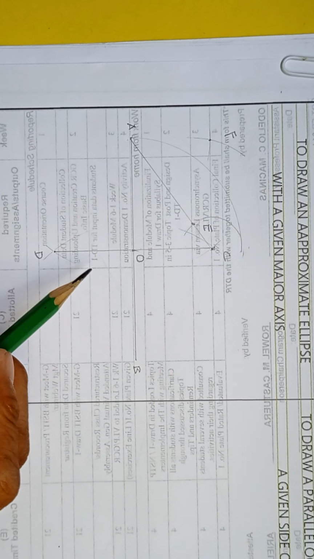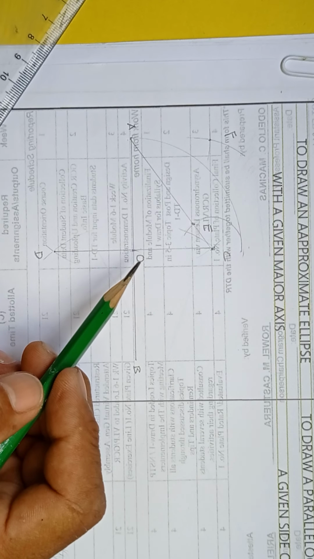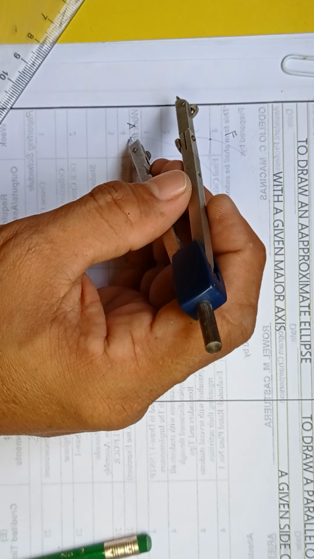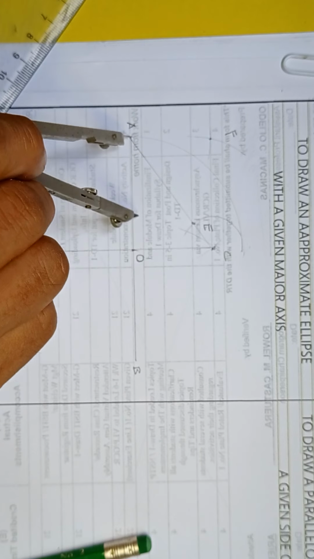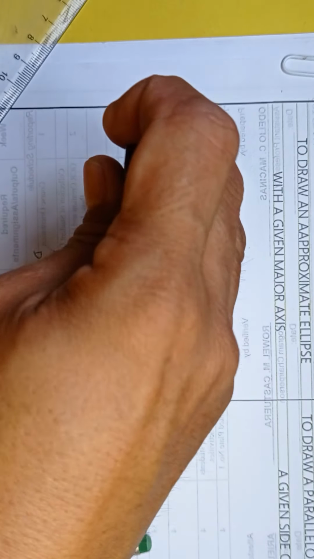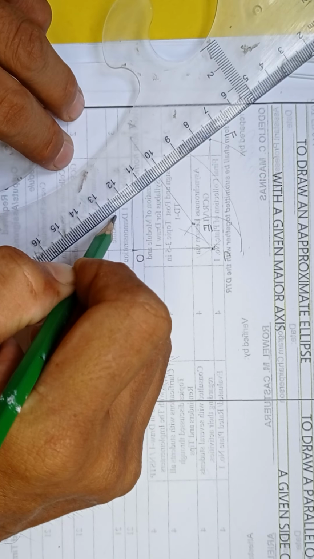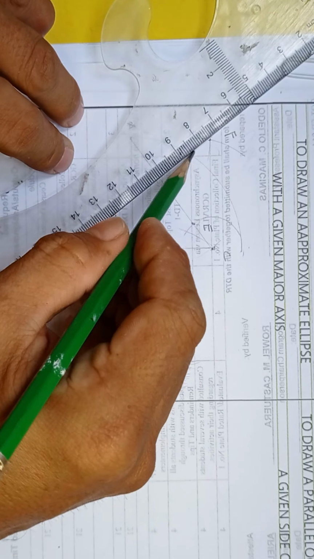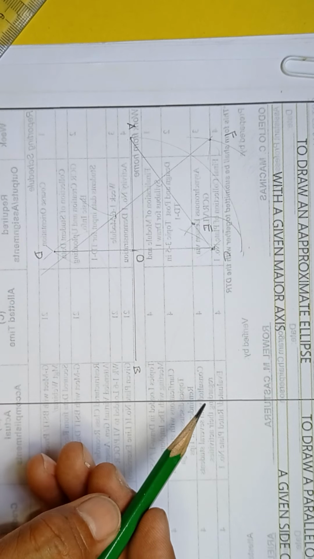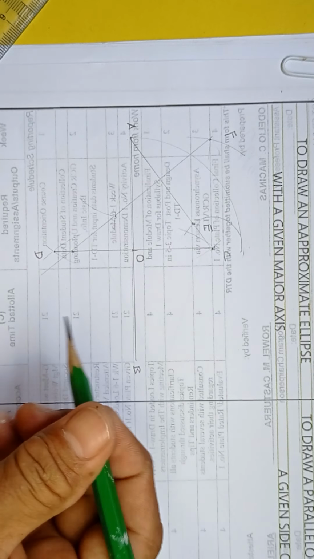Mark it as F. And then, of course, we have to draw an arc from this point up to here, and then draw another arc here. So we can connect this point with point E as your center and then draw a line.